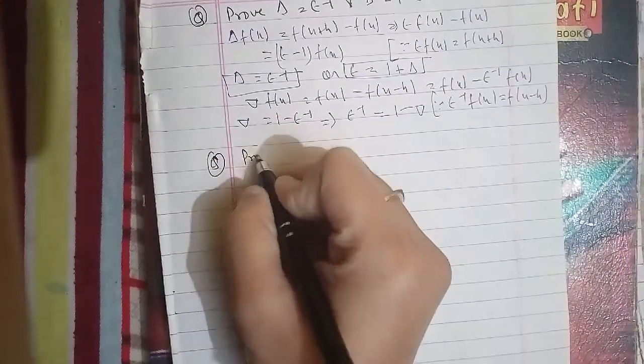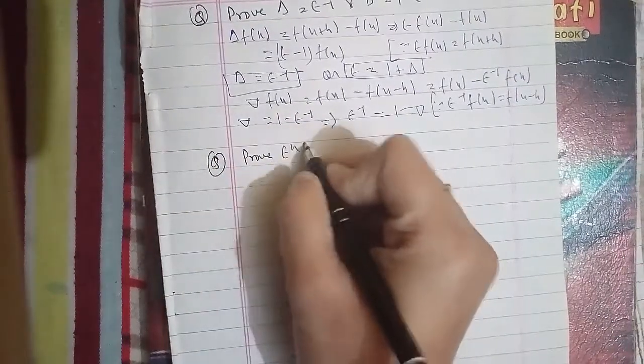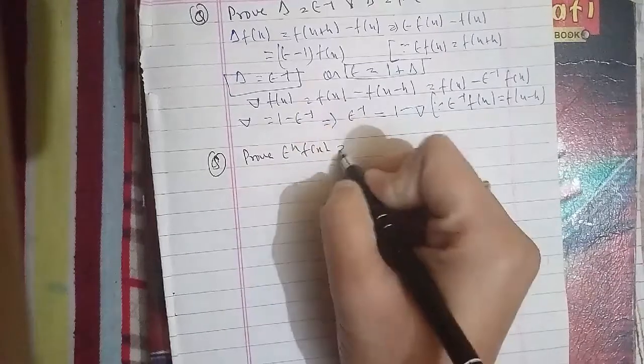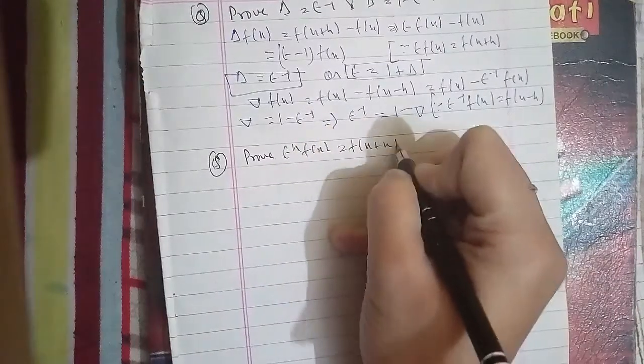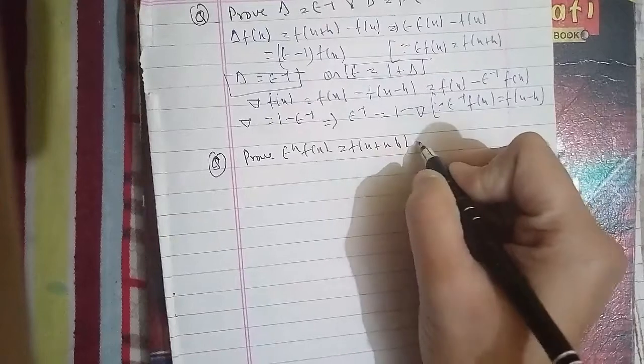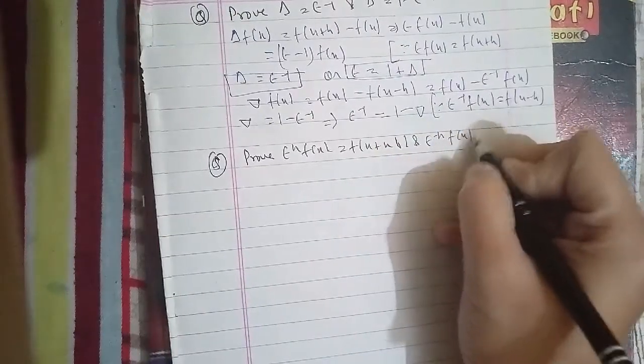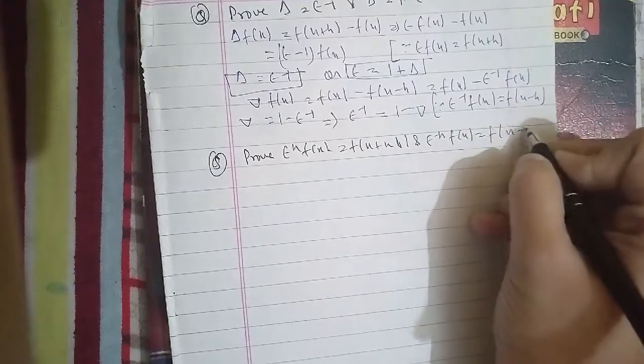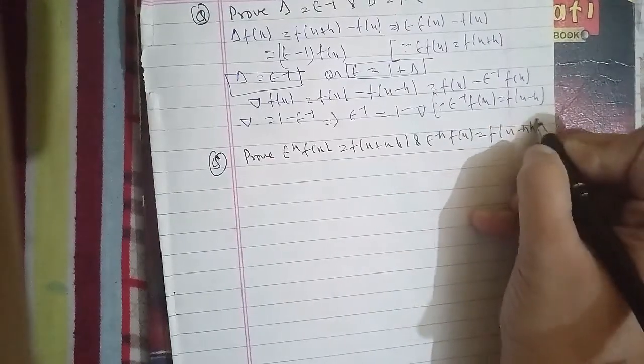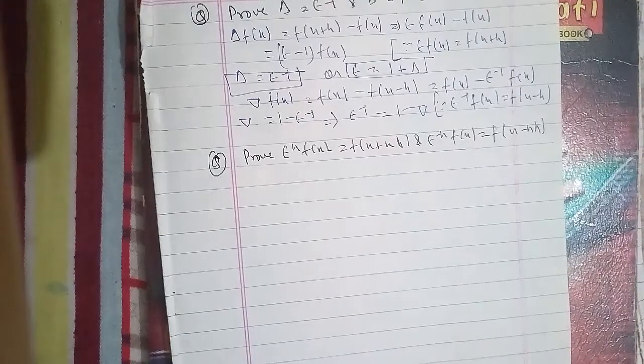Prove that E^n f(x) equals f(x plus nh), and E^(minus n) f(x) equals f(x minus nh). That is what we have to discuss here.